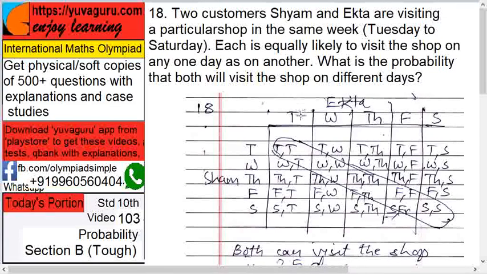See here, there are 5 days given: Tuesday, Wednesday, Thursday, Friday and Saturday. So Shyam and Ekta can visit the shop on any day. Now we want to find the probability that they won't be visiting the shop on the same day. So plot them. Shyam on the y-axis, Ekta on the x-axis. Shyam on Tuesday, Ekta on Tuesday, TT. Shyam on Tuesday, Ekta on Wednesday, TW. Shyam on Tuesday, Ekta on Thursday.